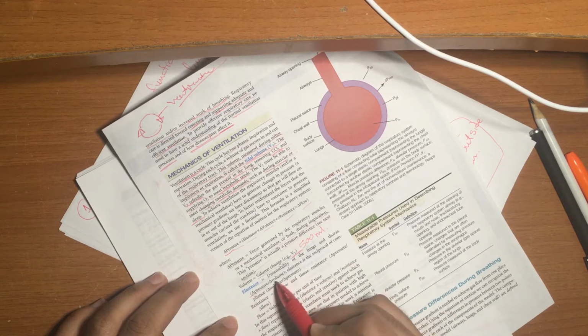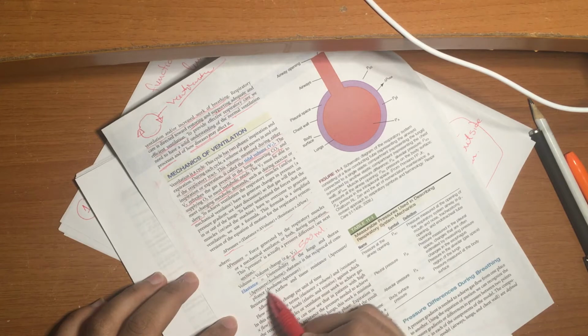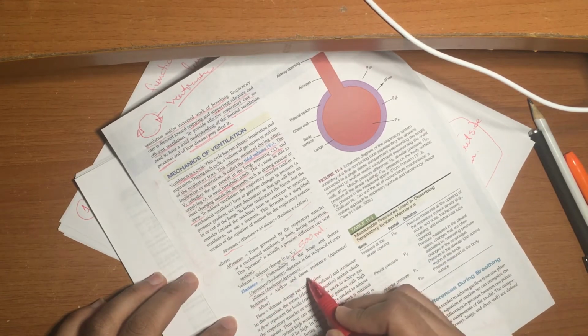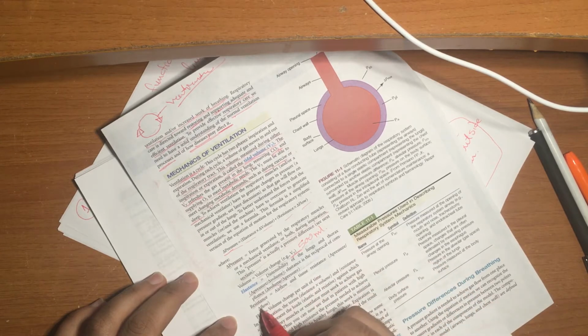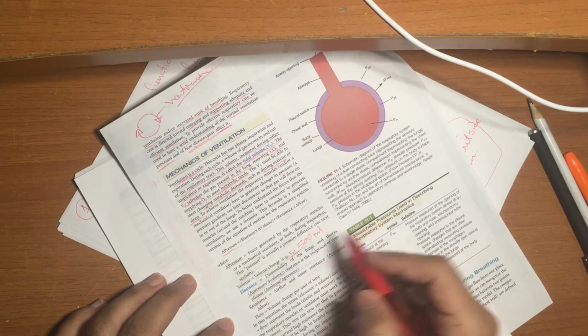Change in pressure over the change in volume. Elastance is the reciprocal of compliance, volume and pressure. Resistance, airflow, and tissue resistance, pressure and flow. What I want you to remember here is compliance.